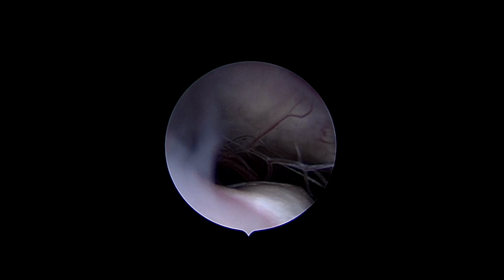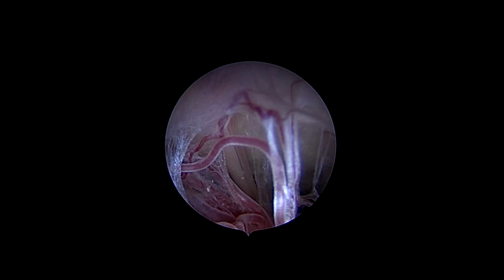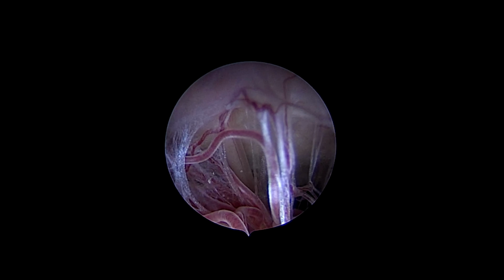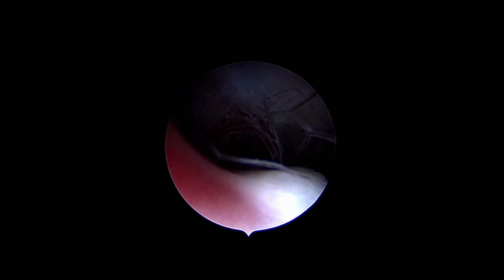The endoscope was moved down in between the basilar artery and the dorsum sellae. One can see the perforator from the basilar artery. Very nice view, and one can also see the sixth nerve through the perforator.